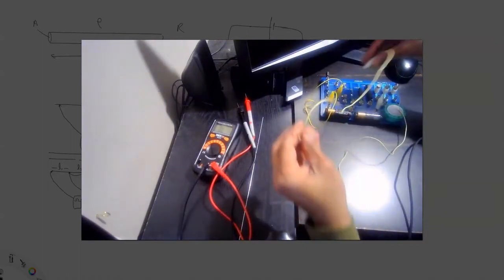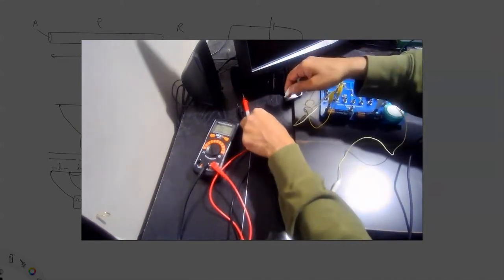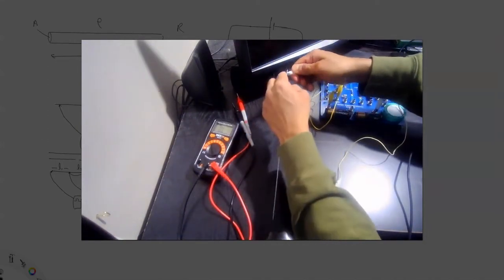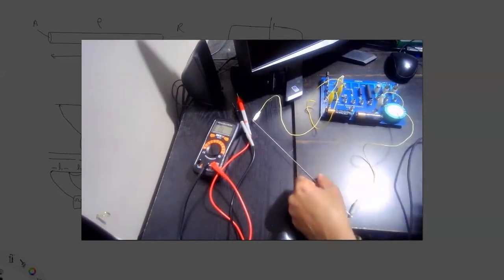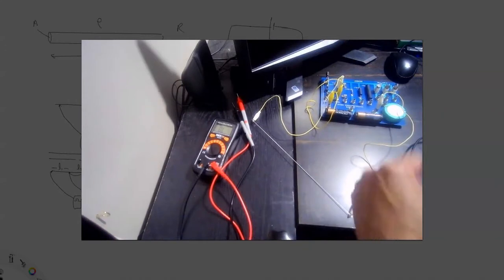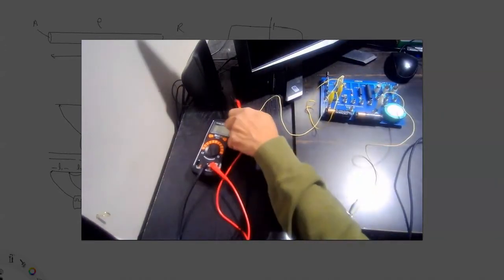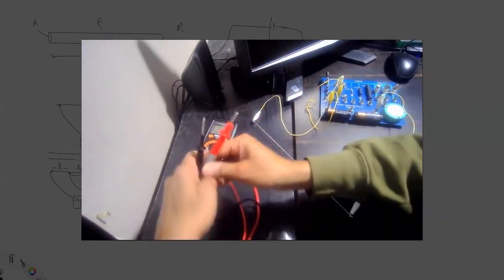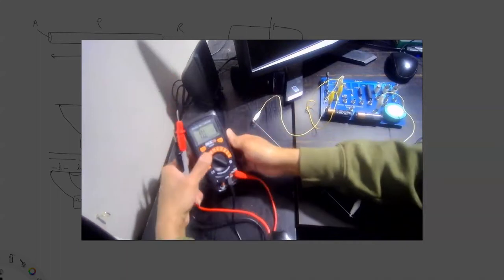This goes here, and then from the switch comes here. There you go. Now we have a complete circuit. We can attach an ammeter. Then we can take the meter and take multiple measurements at different places. So you'll see what I'm talking about.